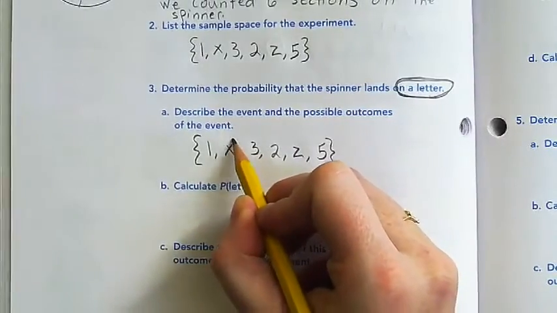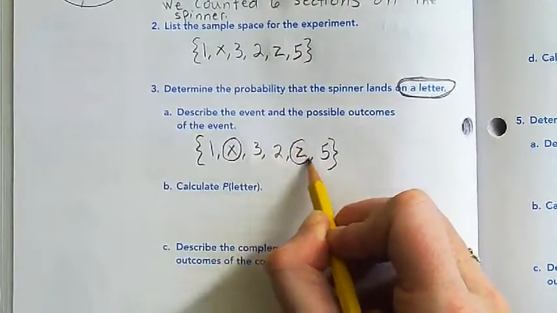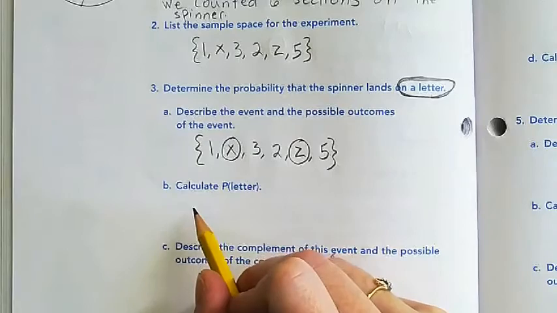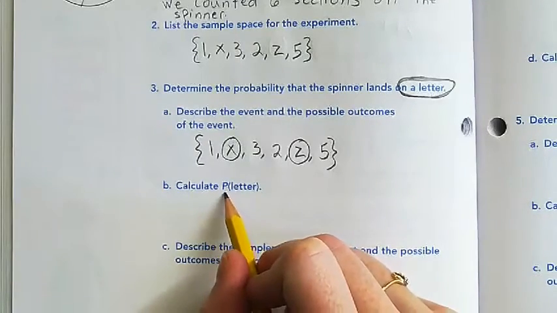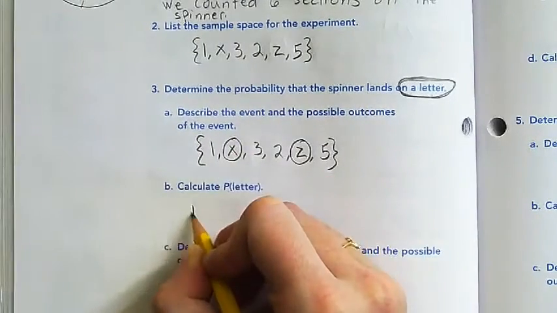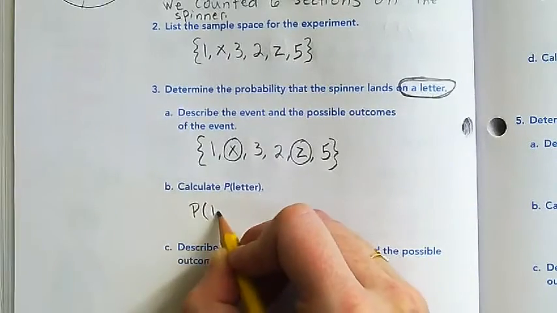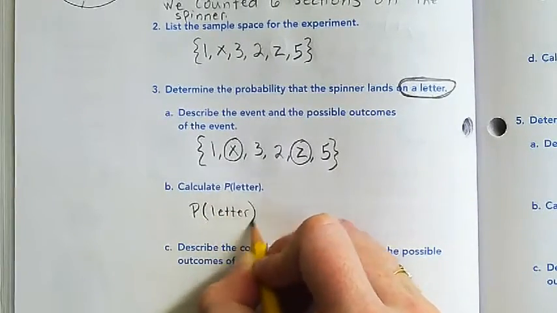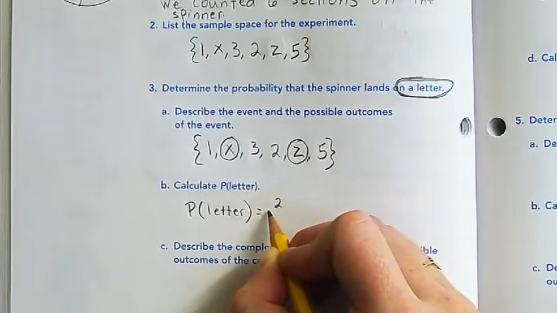And what are they? X and Z. So on B, where it says calculate P letter, what is the probability of getting a letter? 2 out of 6.